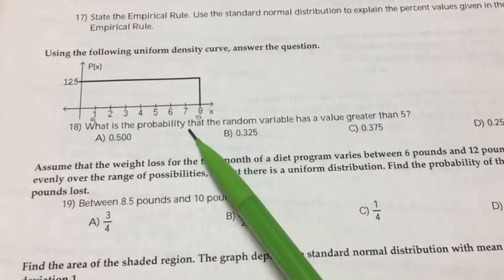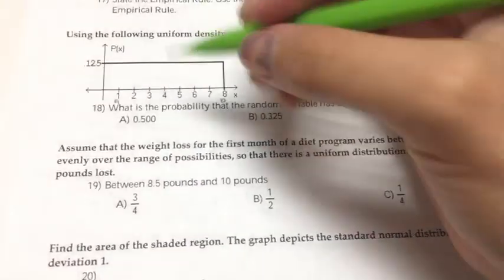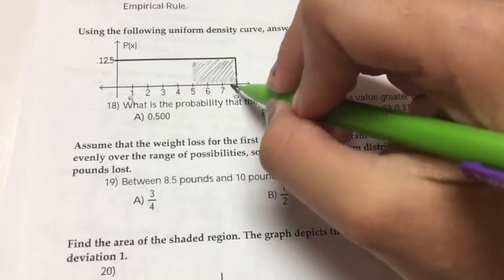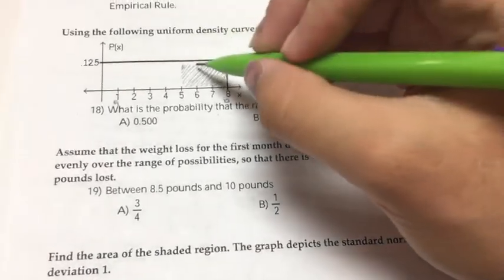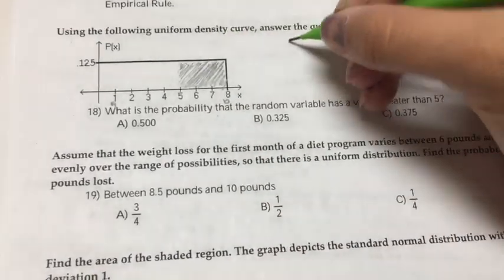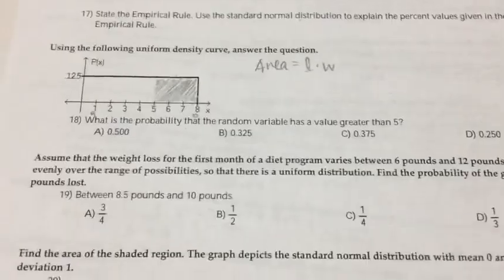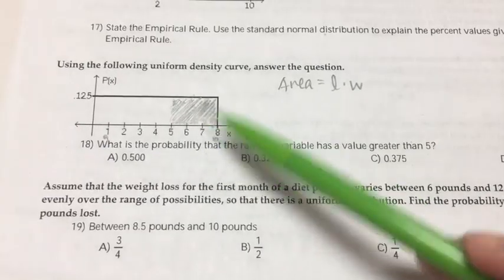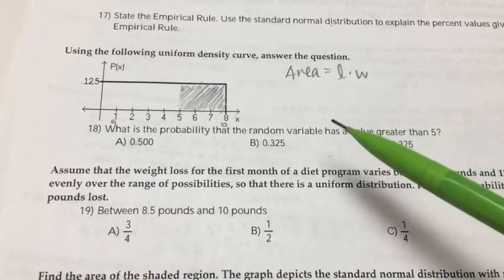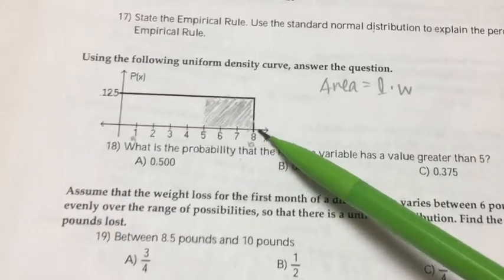Okay, so number 18 wants to find the probability that you have a value that is greater than 5. So 5 is right here, and you want the probability that it's greater than 5, but your distribution ends at 8, so it also can't be more than 8. So you want to find the area of this shaded region right here. And area is length times width. So you want to find the length and the width for this shaded area. You want to find the length of a number being from 5 or more, but it can't be more than 8 because that's where the distribution ends.